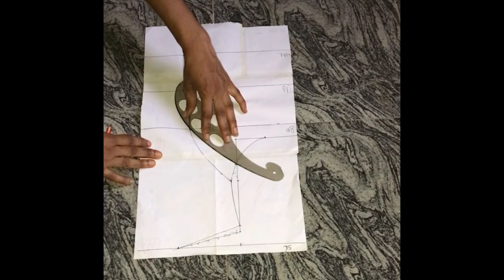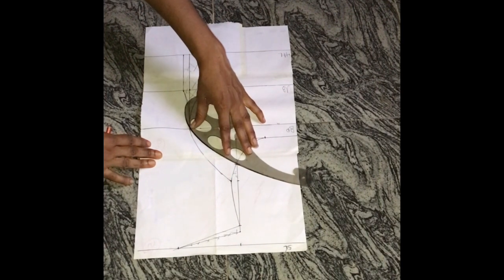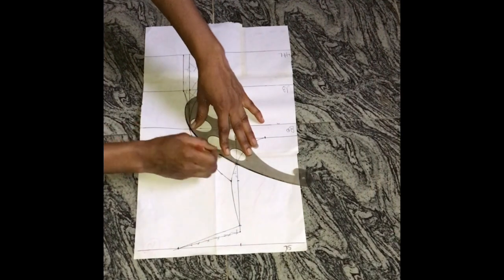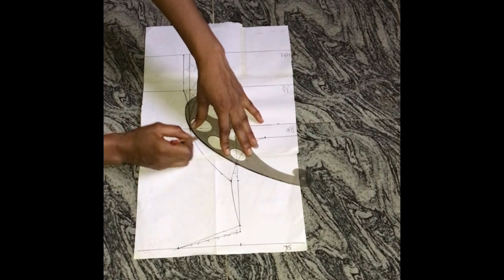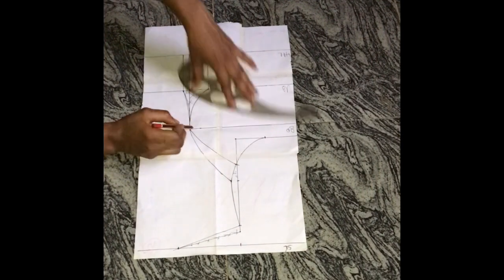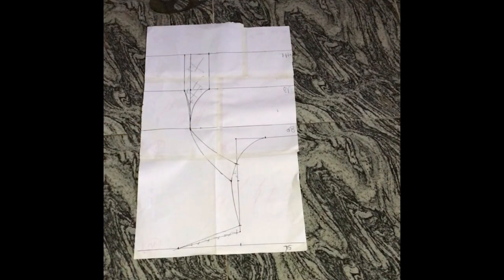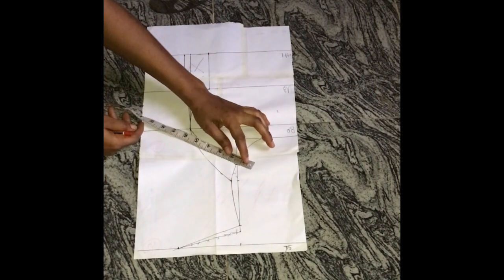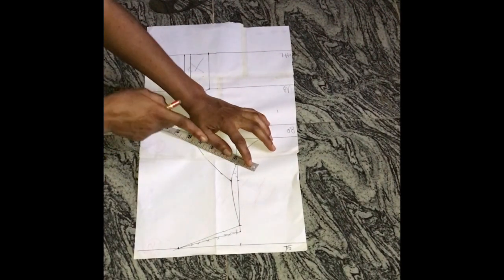Please bear in mind that if you're curving, don't make your curve too pointy, make it round, even though we're going to be eliminating pointiness when we're done drafting. So I'm going to extend that line by 1.5 inches.